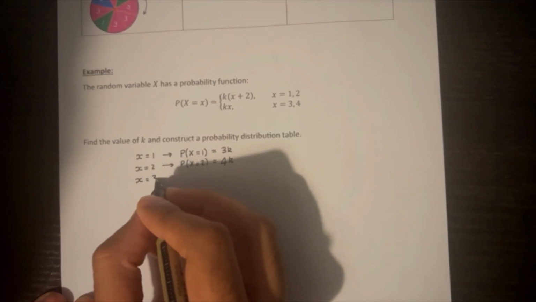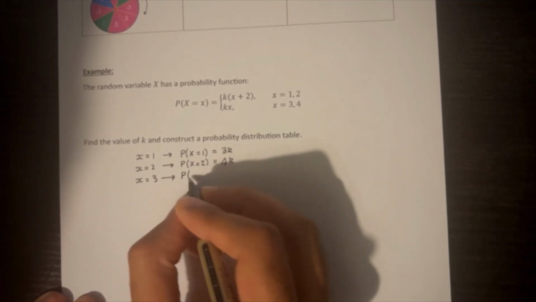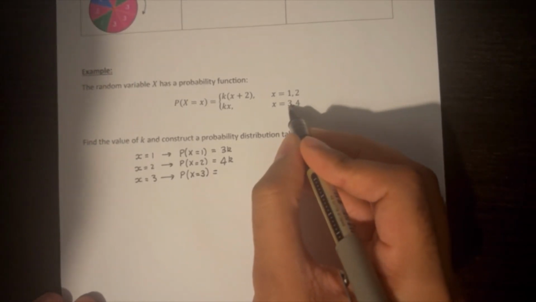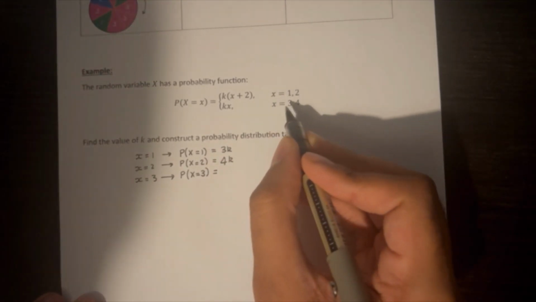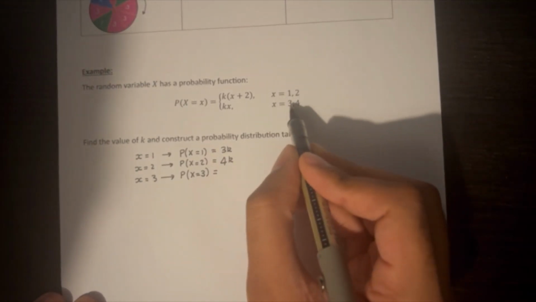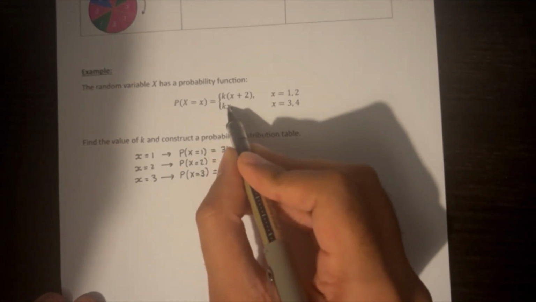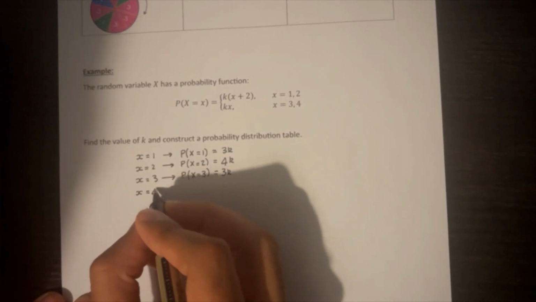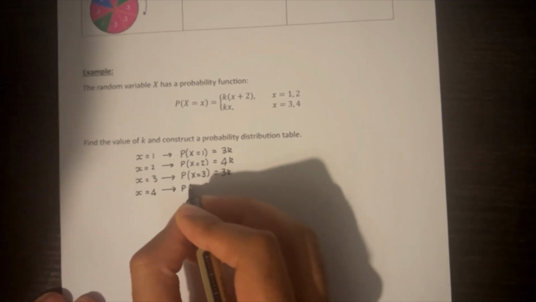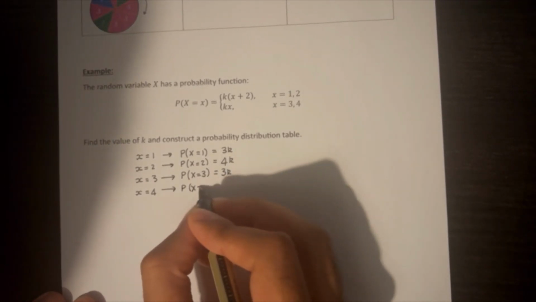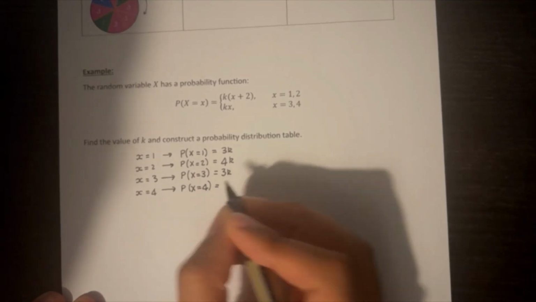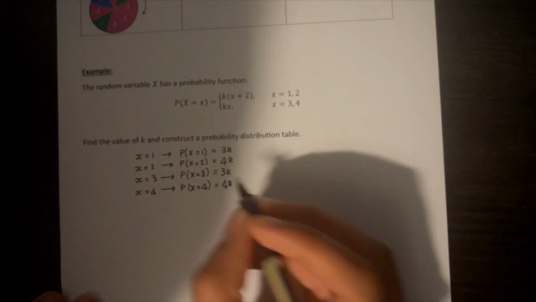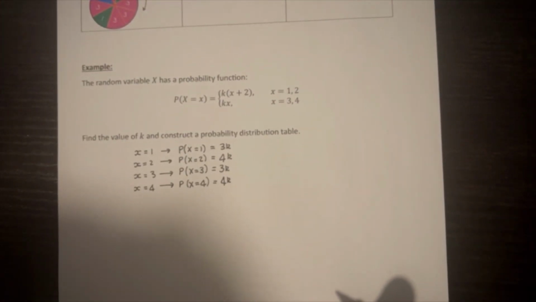When x is equal to 3, the probability that our random variable is 3, this time I can use the bottom equation, since that equation holds true for x being 3 and 4. So x is 3, I've got 3 lots of k. And finally, when x is equal to 4, the probability that our random variable is equal to 4 is equal to 4 lots of k as well. So we've got our probabilities written in terms of k.